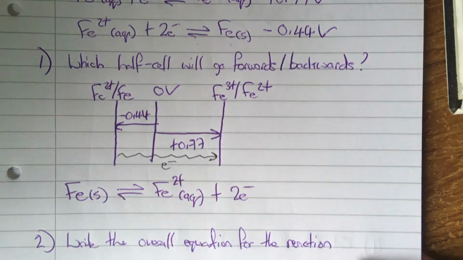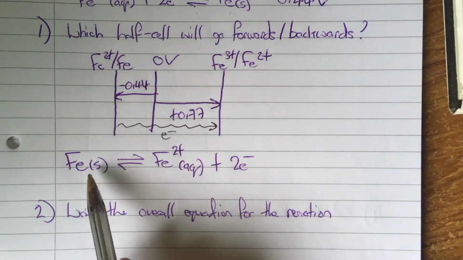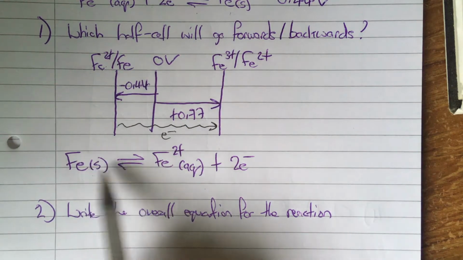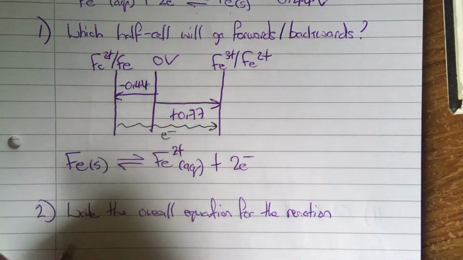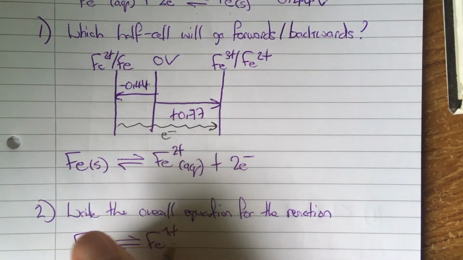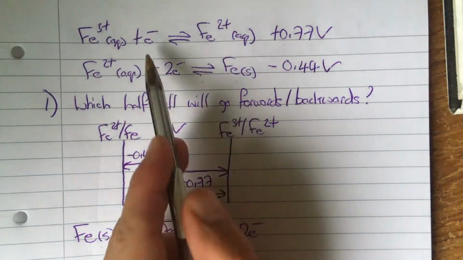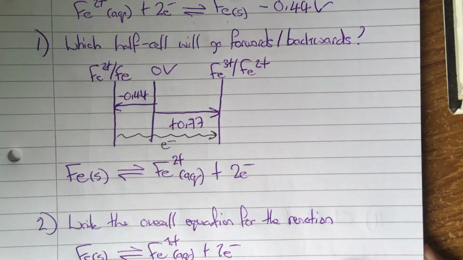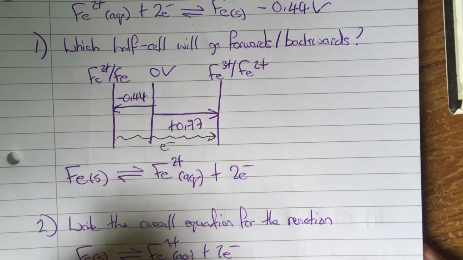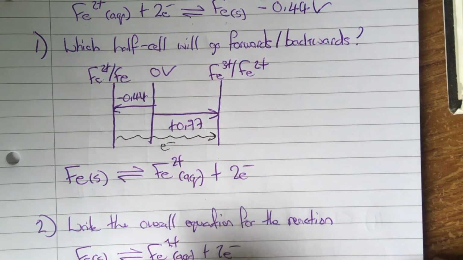The more negative half cell is going to be reversed. So I need to now write the overall equation for this reaction. To do that, I need to write my two half cells and write them in the right direction. So I'm just going to copy this straight off. We've already worked out that this one's going to be going in this direction, aq. Then I can see the other half cell I need to write is iron 3+, an electron goes to iron 2+ aq.